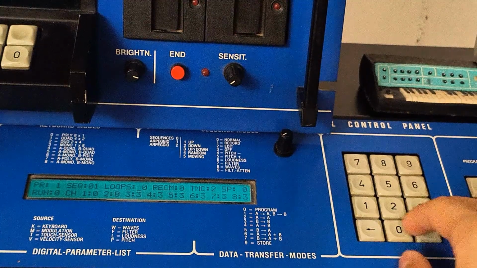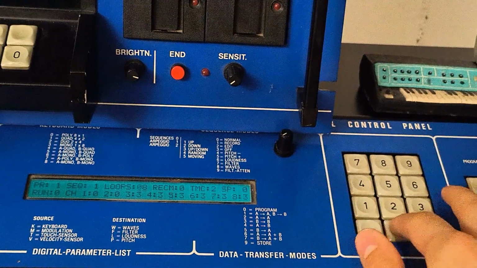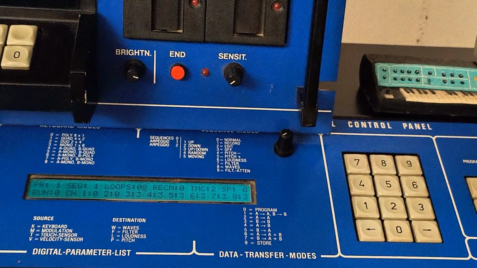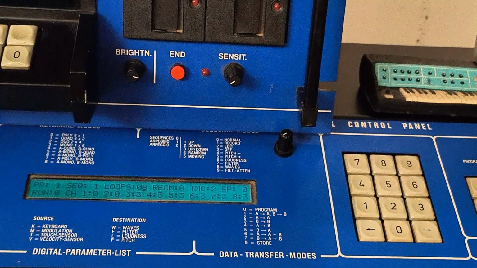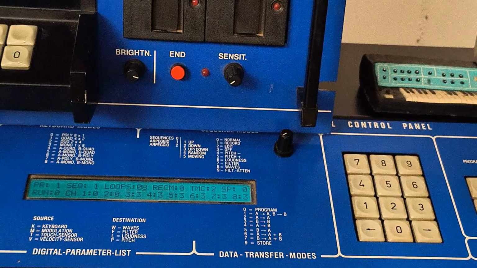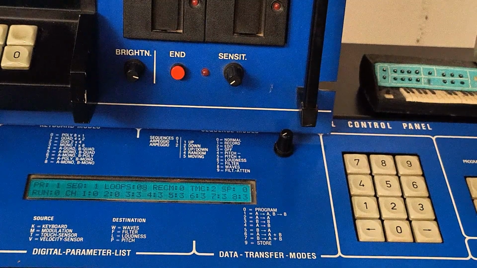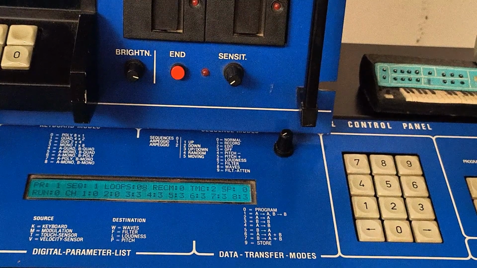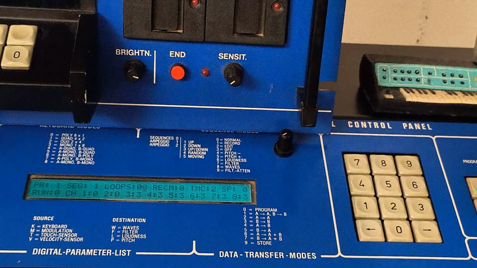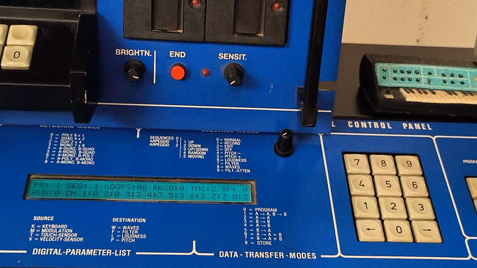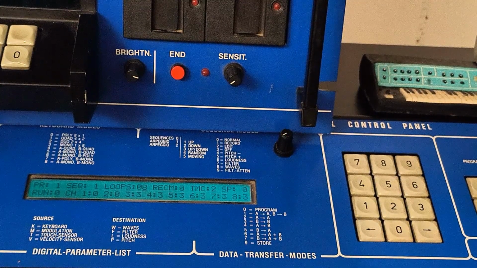So if we put 8 and press play, you're gonna hear 8 clicks, like click, click, click, 8 times. If we put 16, you're gonna hear a click 16 times. If you put 4, I guess you can have it like 1 bar and do that, but I have it as clicks.